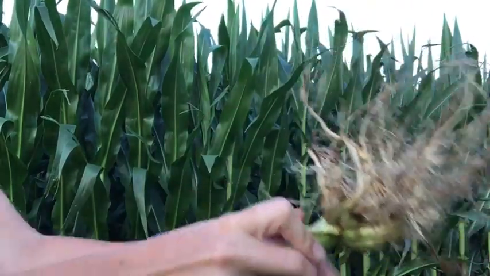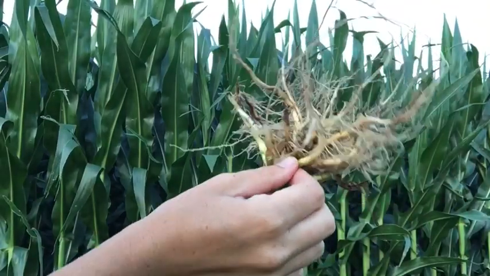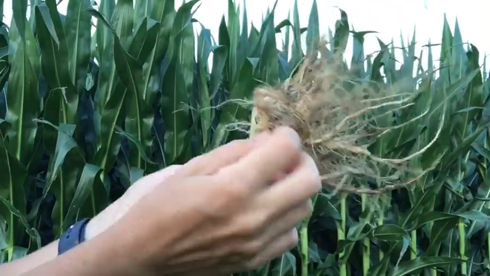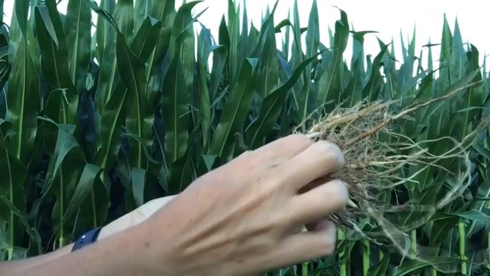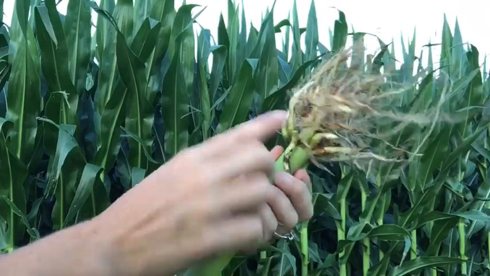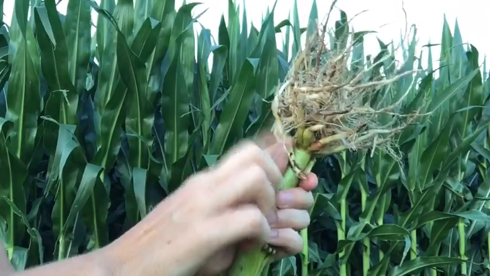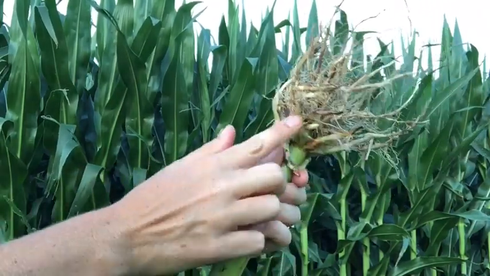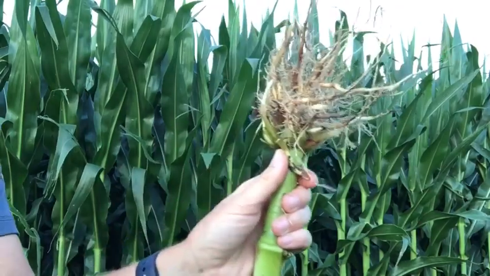So I'm going to pull it back. The rest of these here appear to be fine. And here's one more. So we had a very low level of feeding on this node of roots here. We're going to say that this is about 10%. So this first node, we're going to get a score of 0.1.